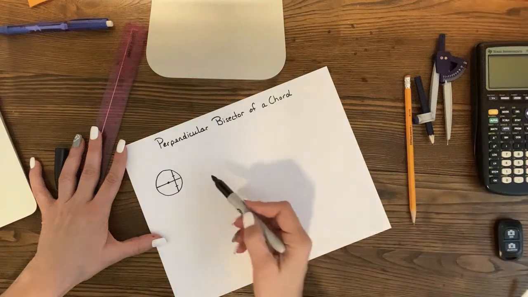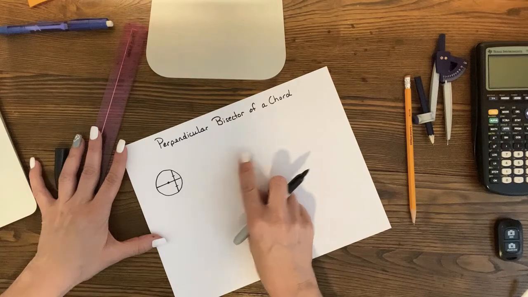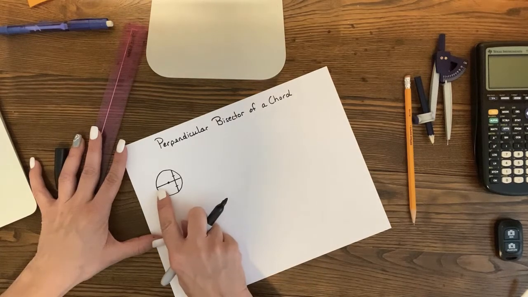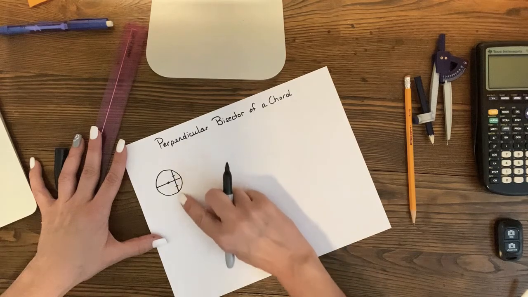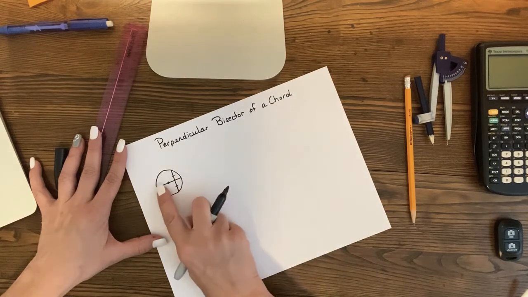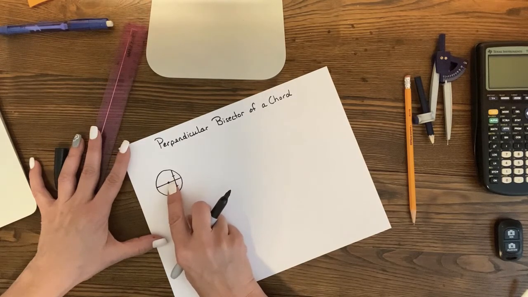All right, we're going to discuss the perpendicular bisector of a chord. That is, if a diameter of a circle bisects a chord that is not a diameter, then the diameter must be perpendicular to the chord. And we know that the diameter is going to cross through the center of our circle.